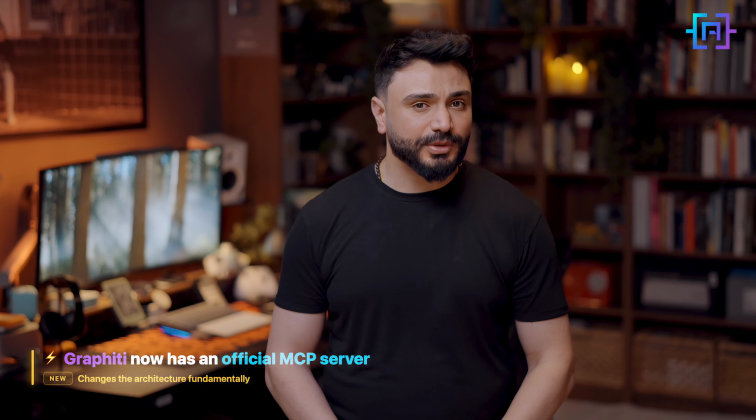Remember in part 2a, we talked about skills and Model Context Protocol, MCP. That was about giving your agent procedural knowledge. What we are about to do is give it episodic knowledge using the same protocol. Graphiti now has an official MCP server. This is the biggest update since we wrote the part 2a script, and it changes the architecture fundamentally.